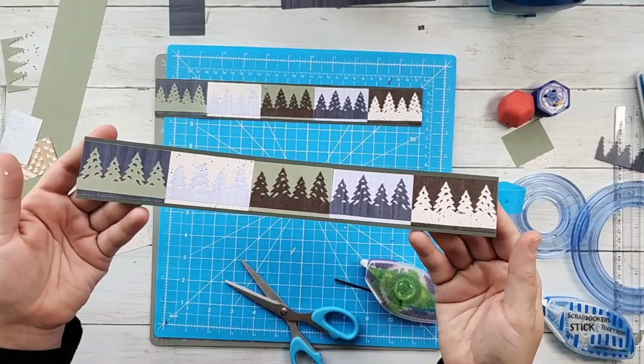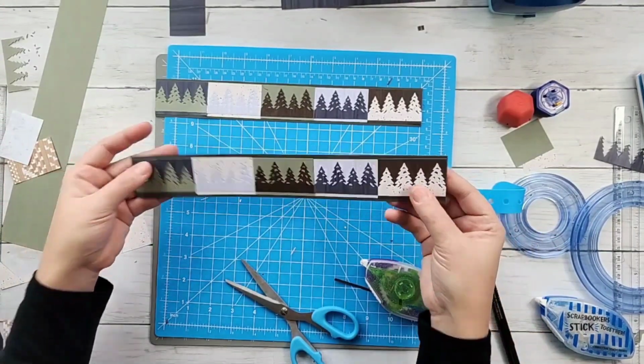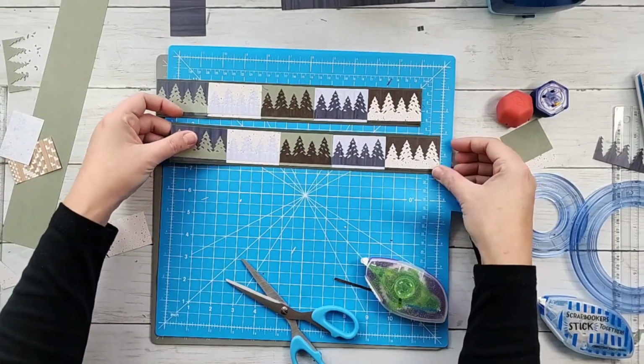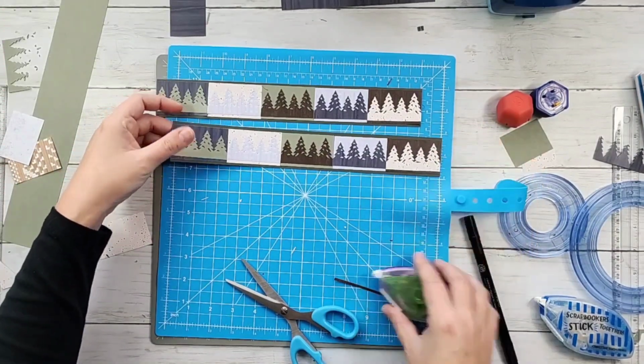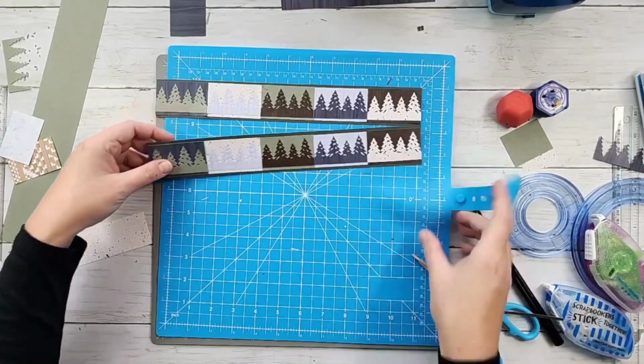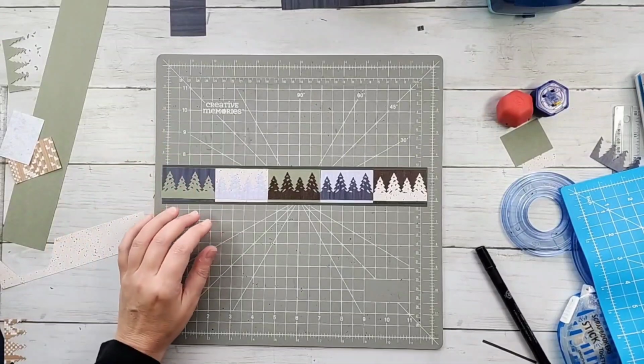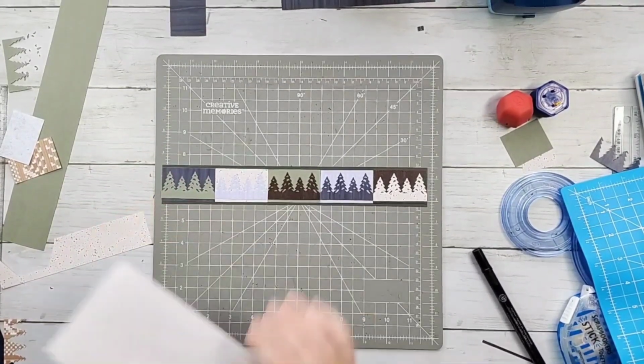So there we go. Just kind of a fun, simple border. This is going to be just a nice accent border. It's a nice size. It's smaller than 2 inches, so it works really well when you're using photos. I love the borders that are smaller than 2 inches because it's easy to come in.